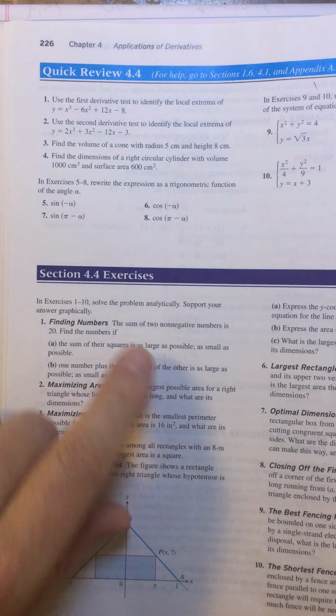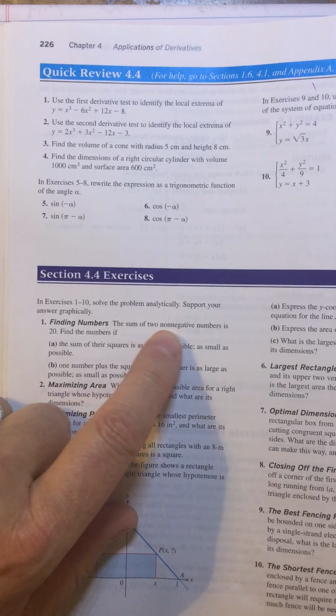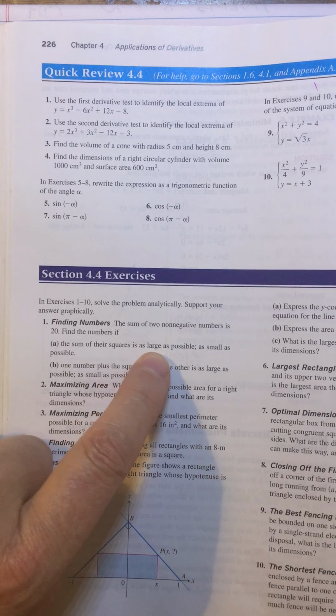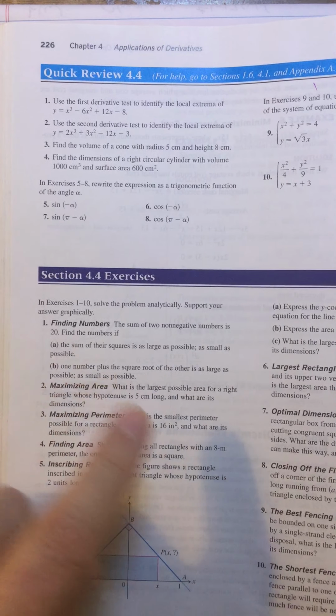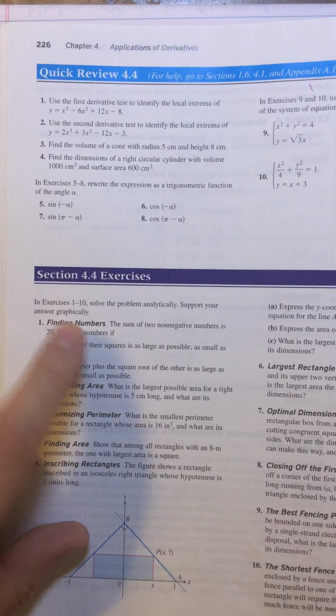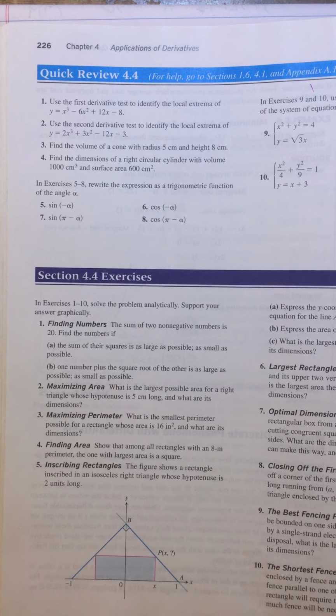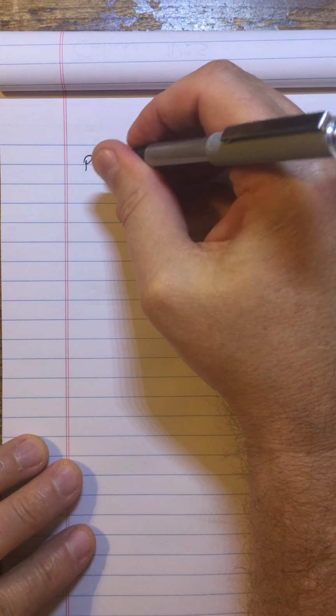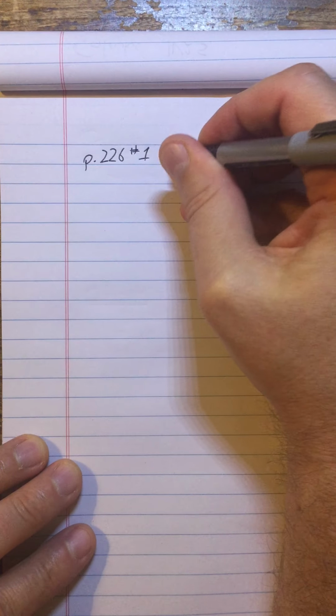All right, so it says the sum of 2 non-negative numbers is 20. Find the numbers if the sum of their squares is as large as possible, as small as possible. So note there are 2 different questions here. Part A has 2 different questions. Part B has 2 different questions. Number 1 requires 4 answers with complete justifications. All right, I'm going to start the first one for you. So here we go. We're going to do page 226, number 1, part A. And we're going to start that in the next video, so these videos don't get too long.